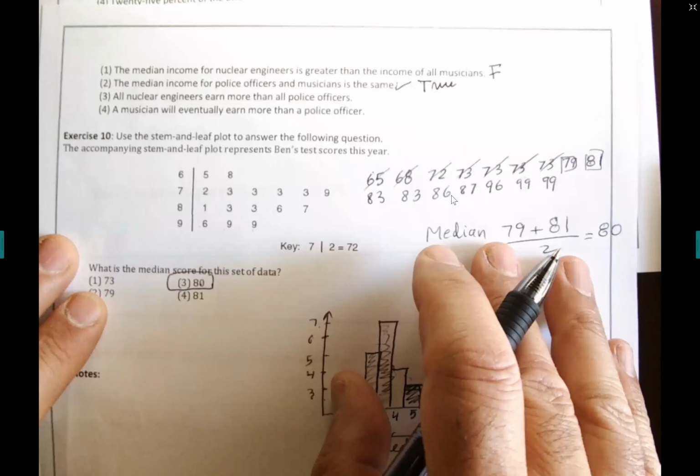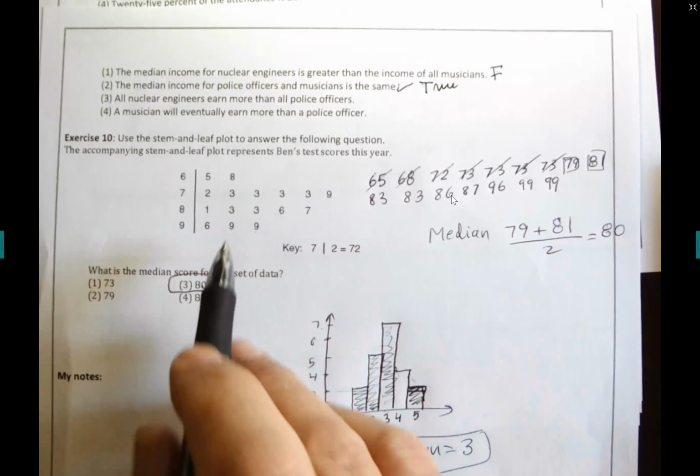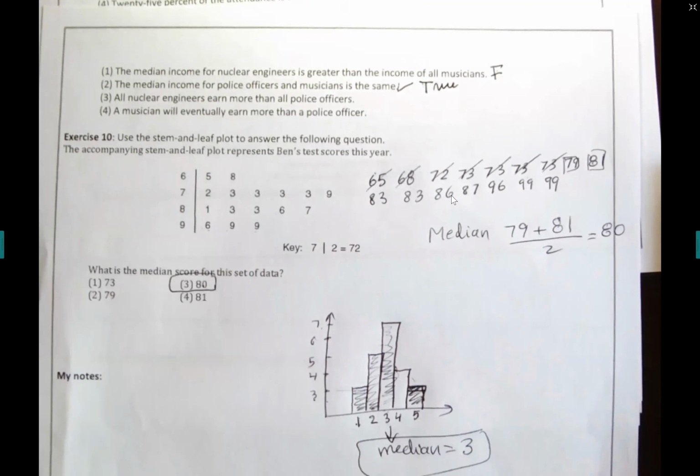Use the stem and leaf plot to find the median. Okay, you have a stem and leaf plot. You need to find the median. How many values do I have? I have 1, 2, 3, 4, 5, 6, 7, 8, 9, 10, 11, 12, 13, 14, 15, 16. So your median, guys, if you want to find the median, it's divide 16 by 2, you get 8. So it's between the 8th and the 9th.